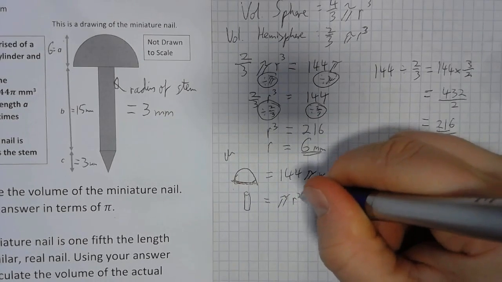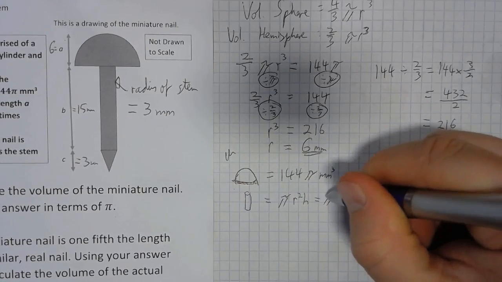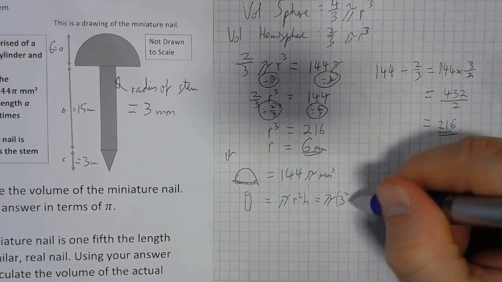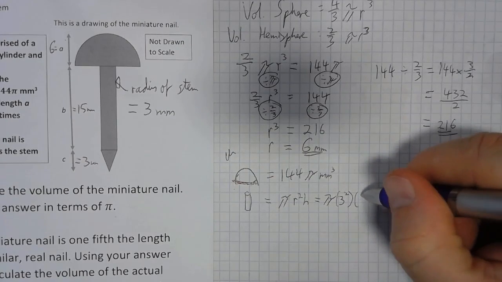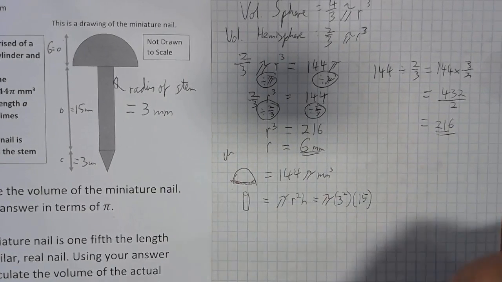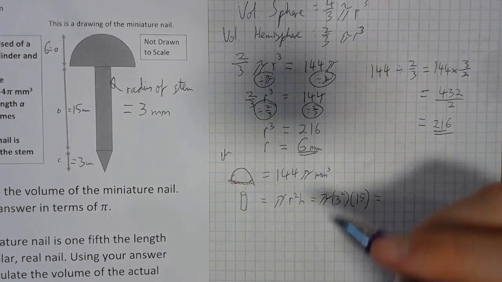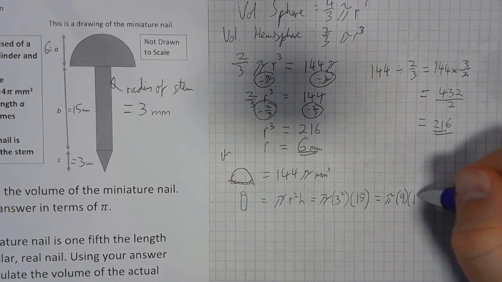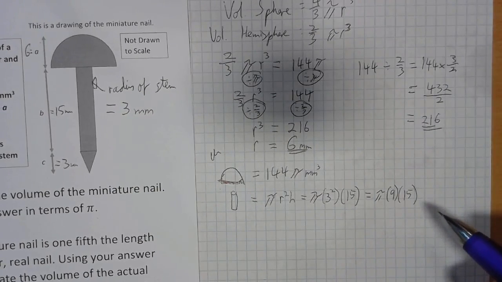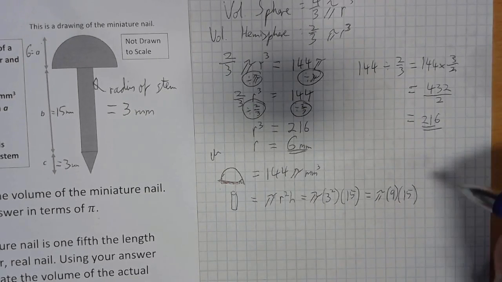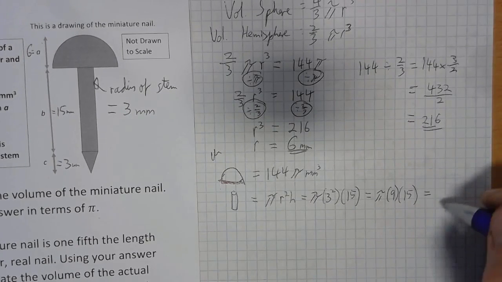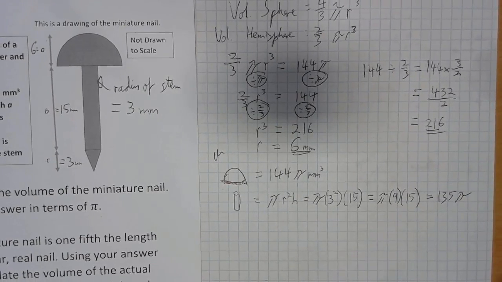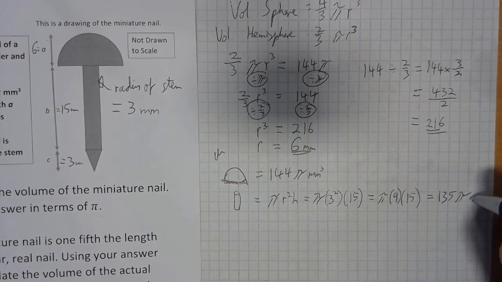So pi r squared h, which is pi, r is 3 for that, so 3 squared, and the height here is 15. So that's the same as pi times 9 times 15. Now 10 lots of 15 would be 150, so 9 lots of 15 would be 135. So that's the same as 135 pi. Again, that's millimeters cubed.